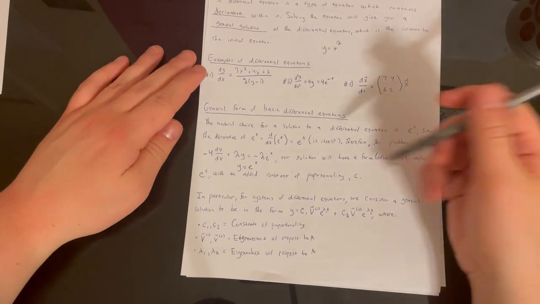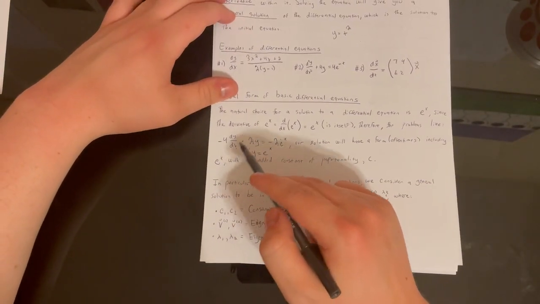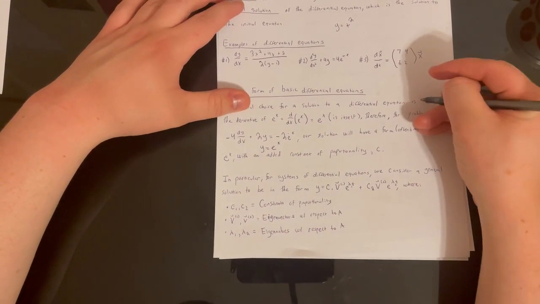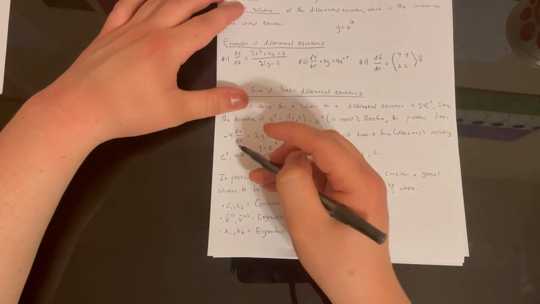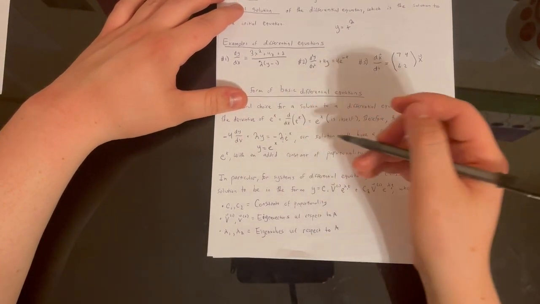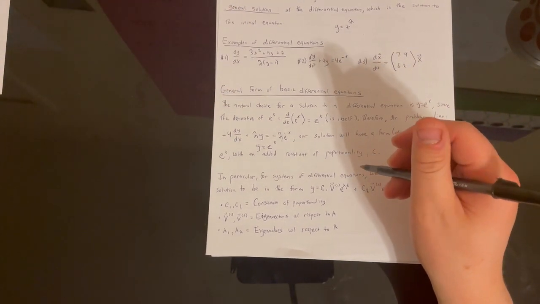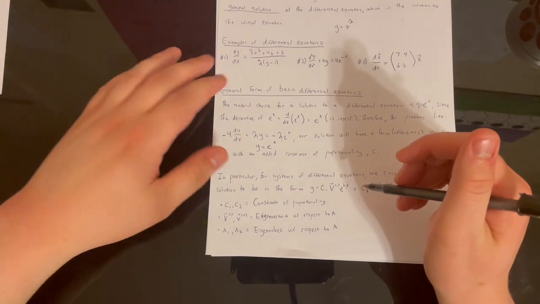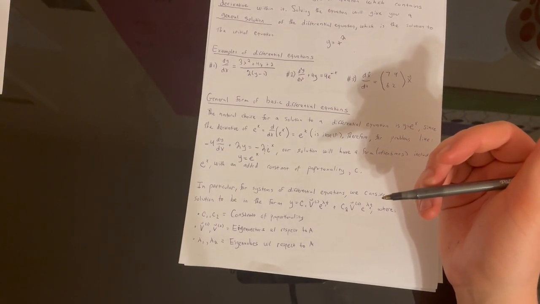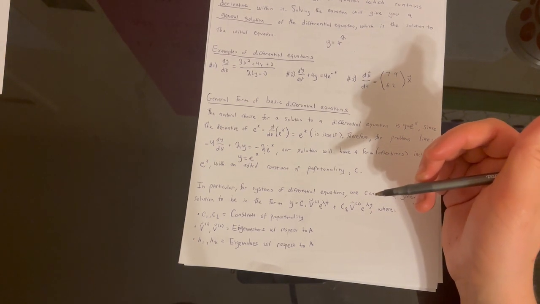So e to the x would satisfy this equation right here, because when we take the derivative and we plug, so we call this y equals e to the x, and you plug this in, we'd actually get this right here, which is really cool. So when we solve these, we also add a constant of proportionality, because adding a constant in front, no matter what value you choose, will always still satisfy the original equation.